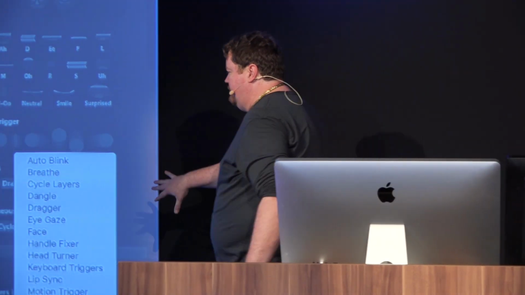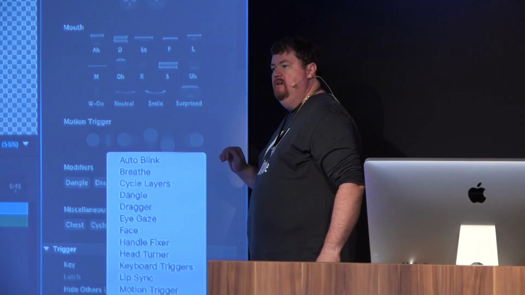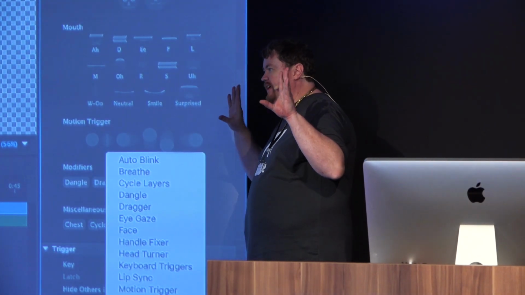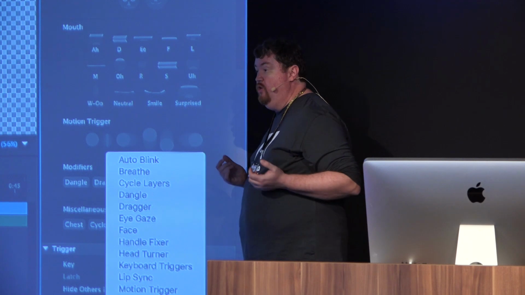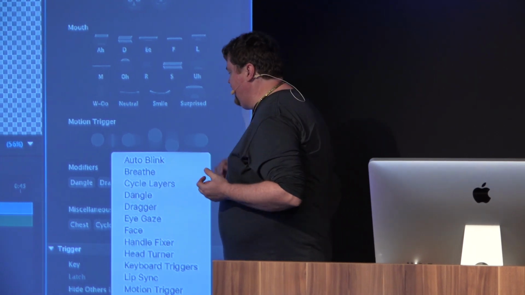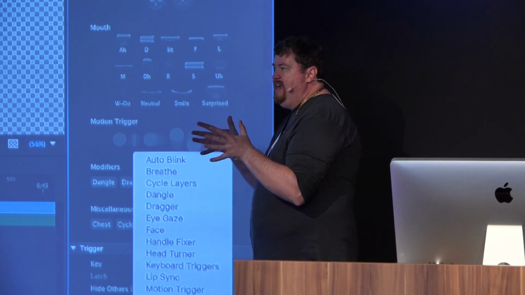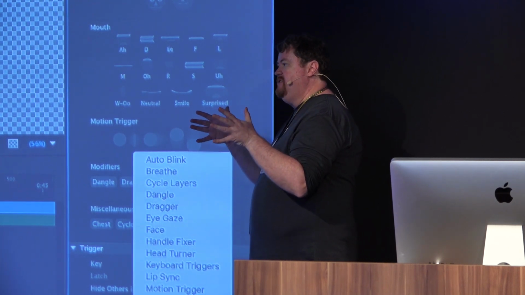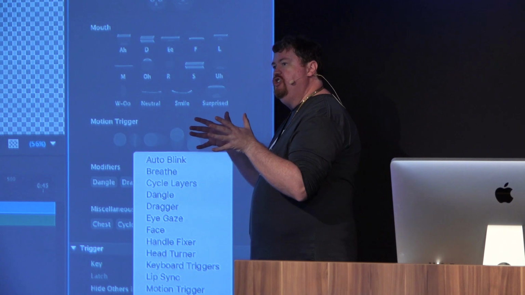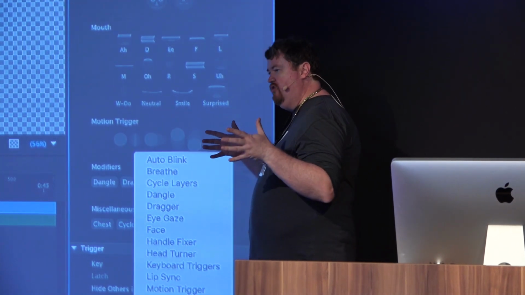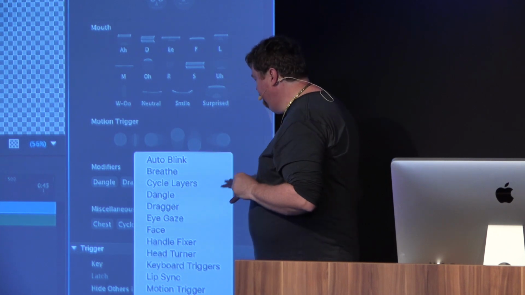Some examples that are built in here: auto blink. If I want to make the eyes just randomly blink without having to be tracked to my own eyes and when I blink, I can set that up. Breathe is a behavior which takes the body of the character and puts a little bit of an expansion and a contraction, and you can control that behavior, which brings the character to life. It really makes the character look like they're breathing in and out slightly.